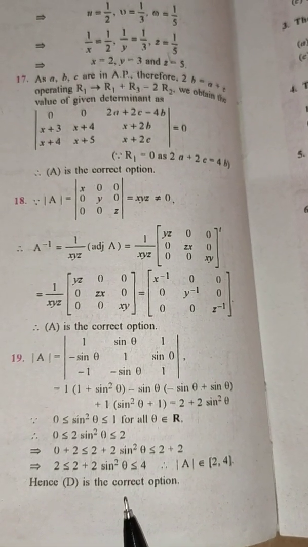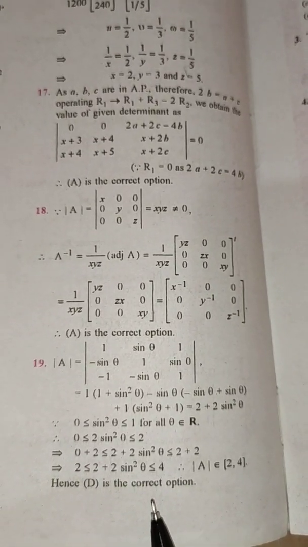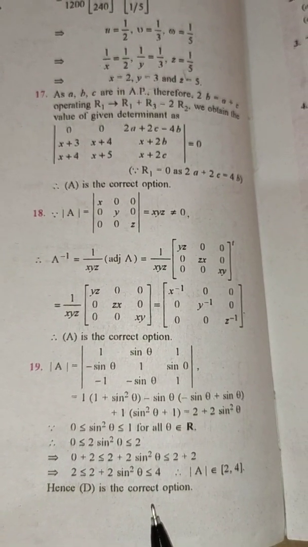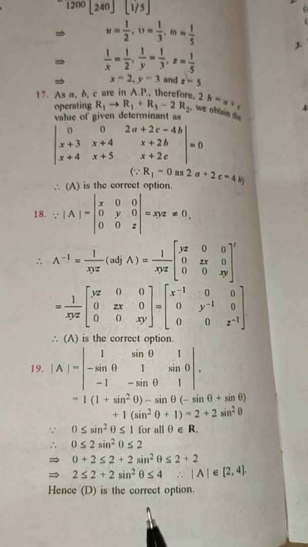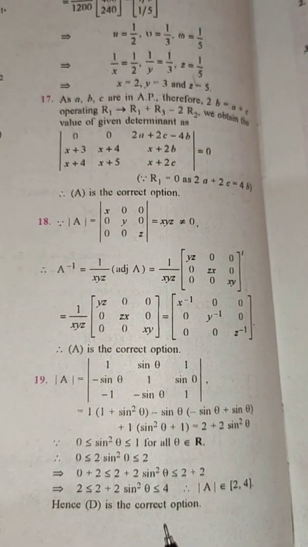Our question is complete, and please prepare well, because the weightage of determinants and matrices is 12 marks. They ask 3 to 4 questions of 1 mark on this concept. By doing these questions, I think you can solve all the questions. Thank you all of you.